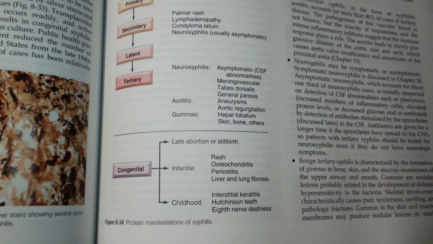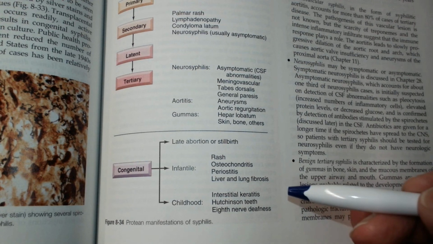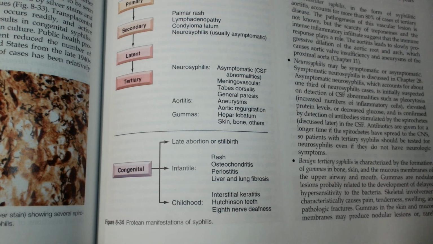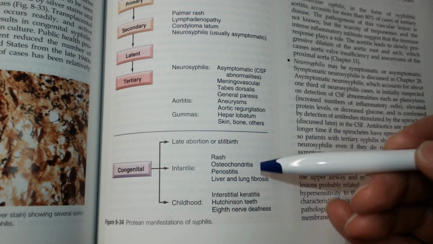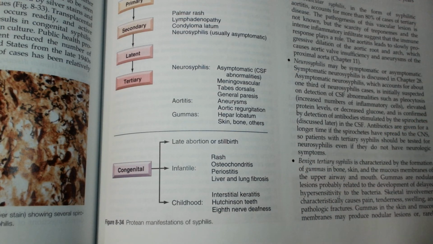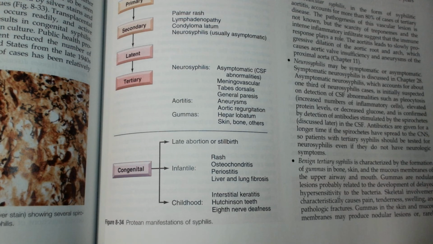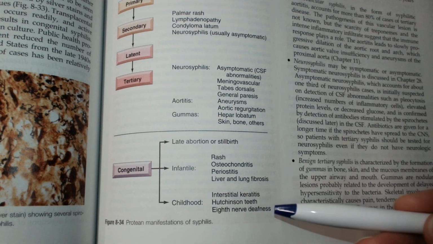In late disease, after the child is born, classic features include a so-called saddle nose, in which you have bony destruction of the nose, saber shins, in which the tibia is bent, Hutchinson teeth, in which the teeth develop small little notches, and then also hearing loss.